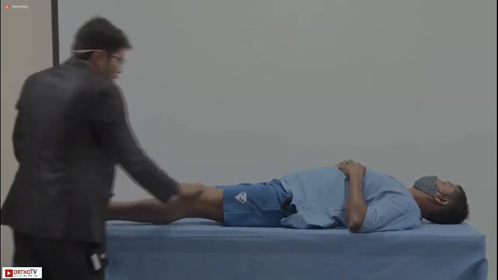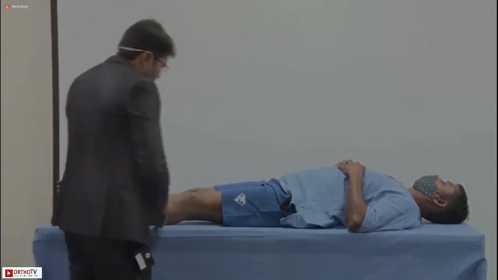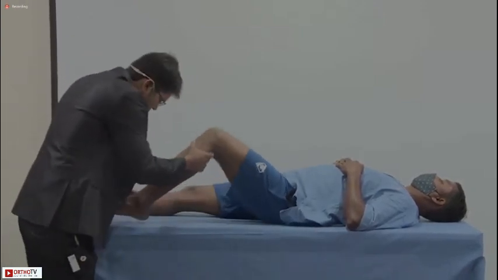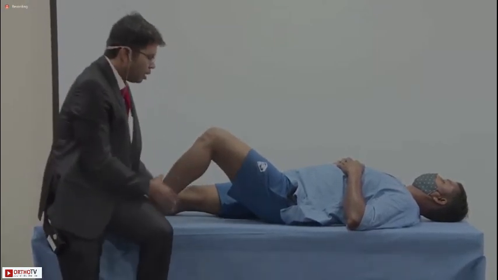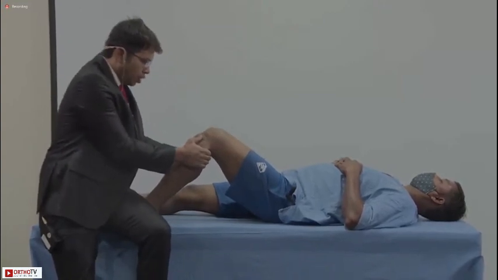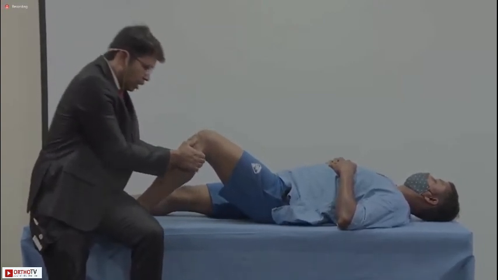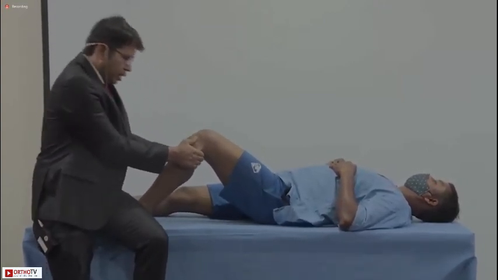Yes, just faster. Now, second test is the posterior cruciate ligament test. It is same as the anterior cruciate ligament, where we fix the foot with one hand, put thumb on the opposite hand, and we try to check the posterior translation is there or not. That is a posterior cruciate ligament test.